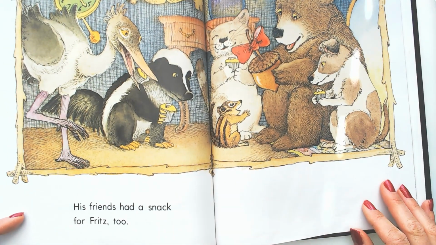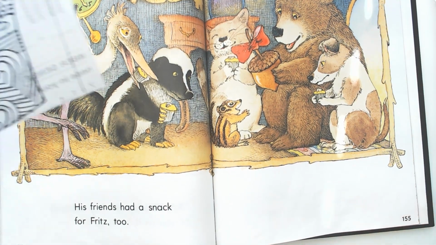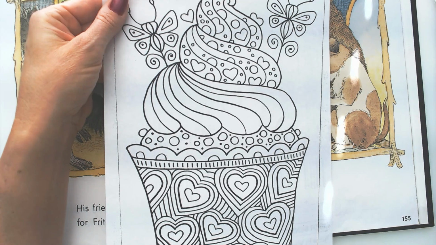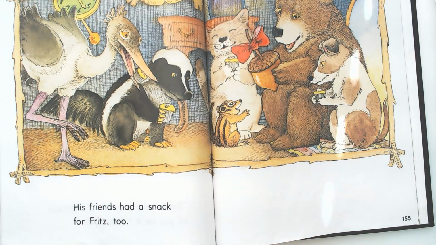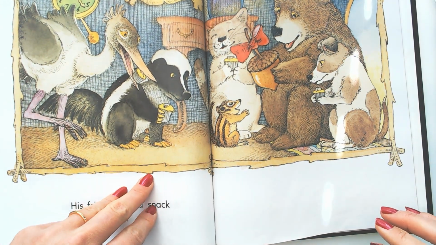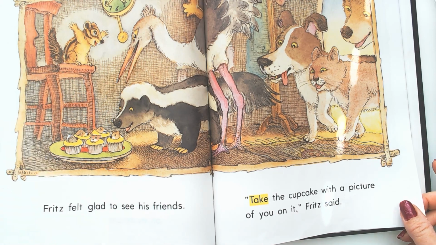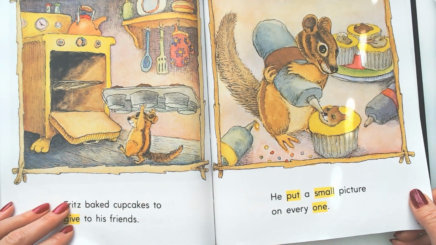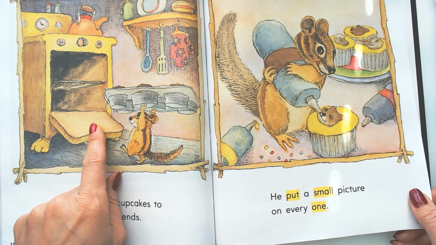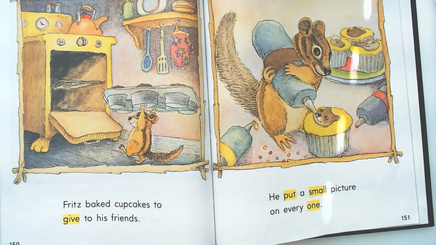What does baked mean? When he baked his cupcake, what does that mean, baked? Does that mean he fried it? He fried the cupcakes? Does that mean he cooked them in the oven? Or does that mean he cooked them on a barbecue grill? Baked means cooked in an oven. He cooked them in an oven.